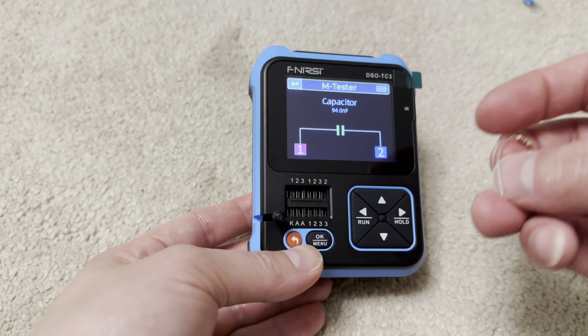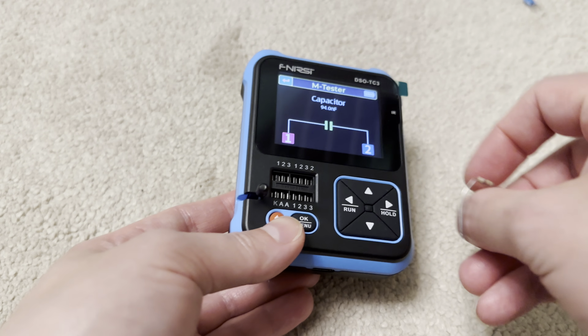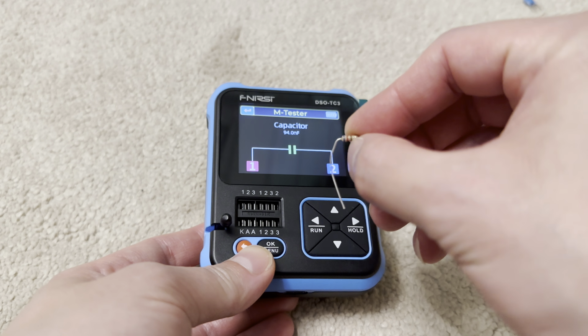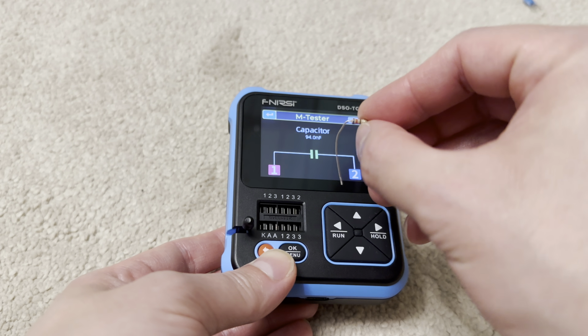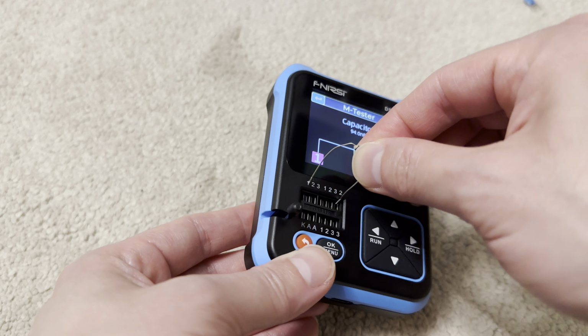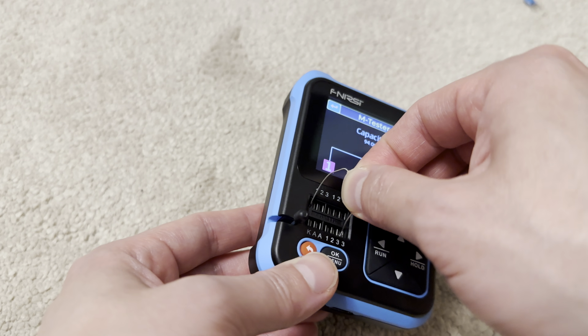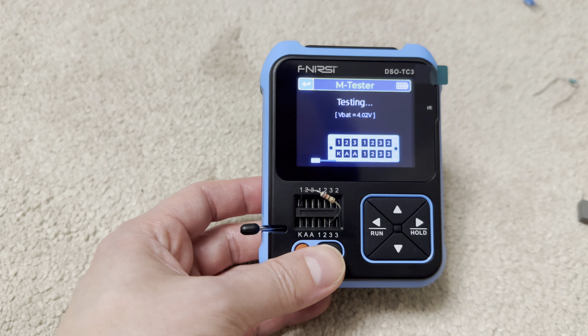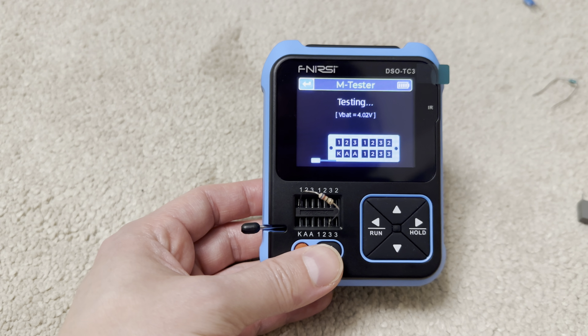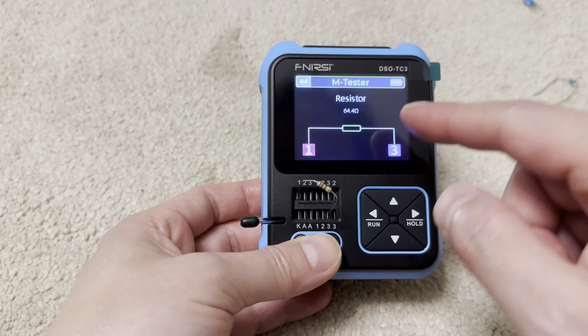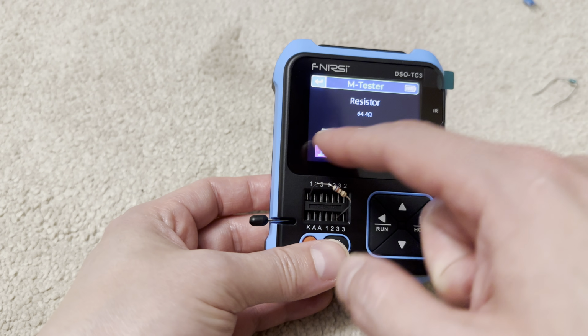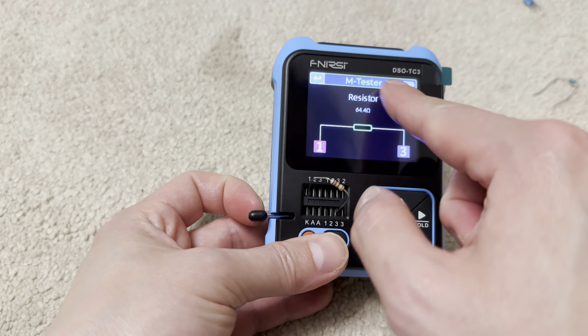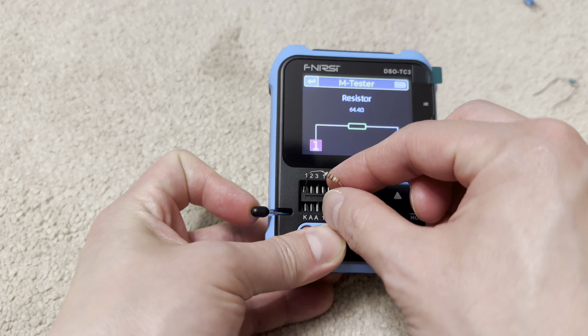So here I've got a resistor. Obviously, a lazy person can't be bothered reading what the value is. Just put it between any 2 inputs. Press the button. Now it's going to say we've connected it between inputs 1 and 3, and the value is 64.4 ohms.